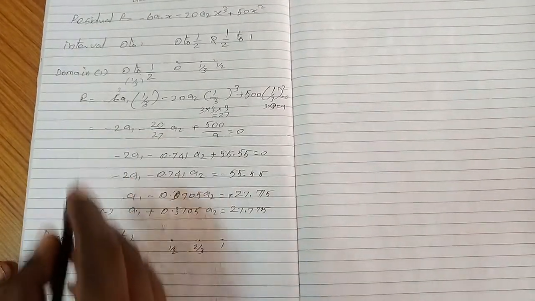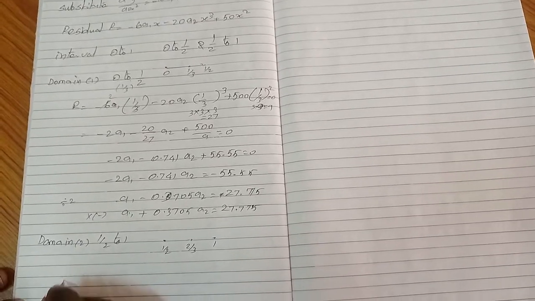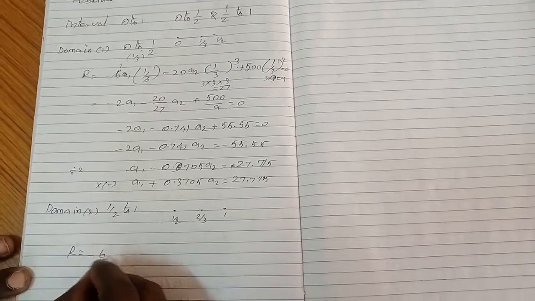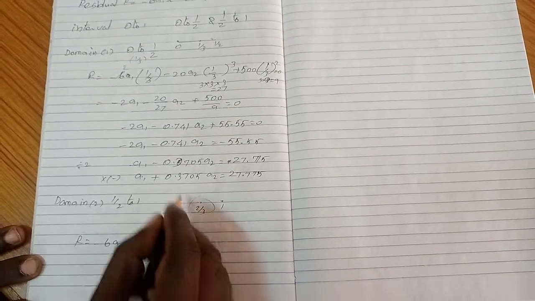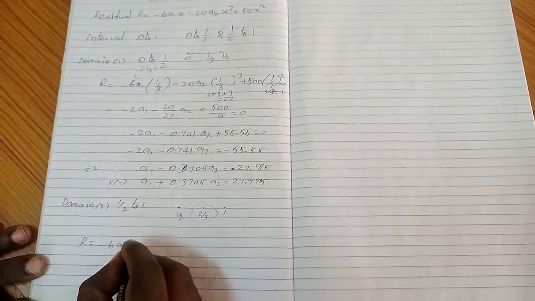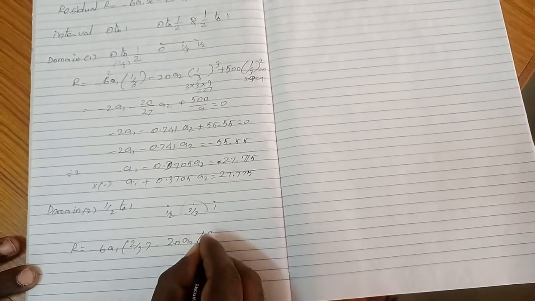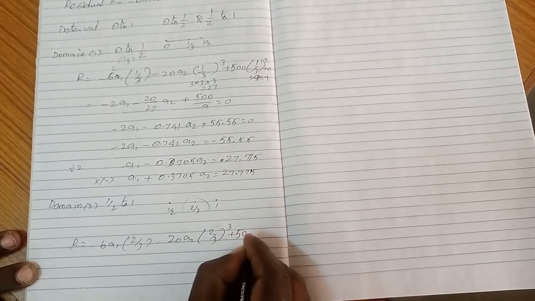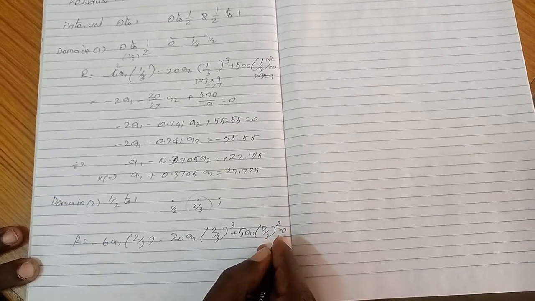The same thing that I performed in the previous step, I can do for domain 2 also. R is equal to minus 6a1. I can substitute x = 2/3 in the residual equation, so that 2/3 minus 20a2 into (2/3) power cube plus 500 into (2/3) square is equal to 0.